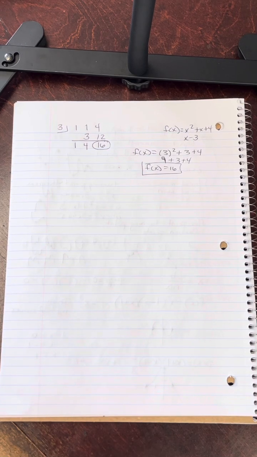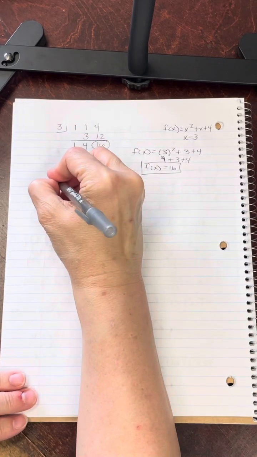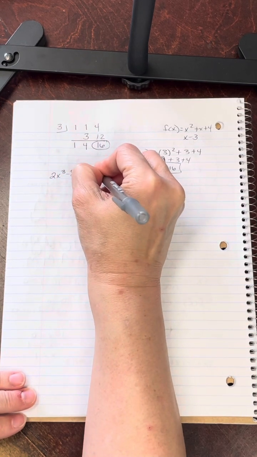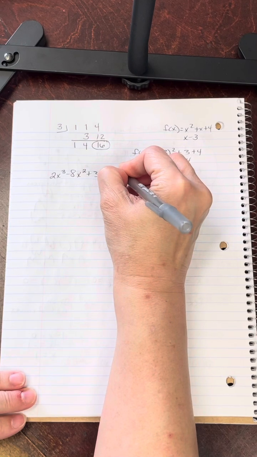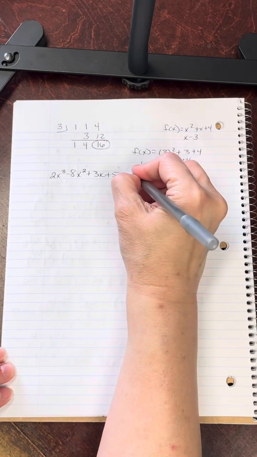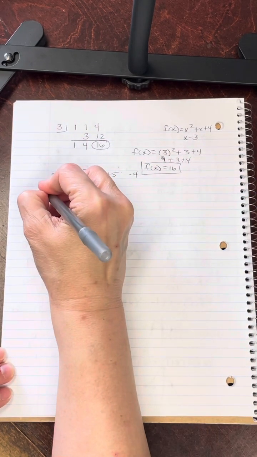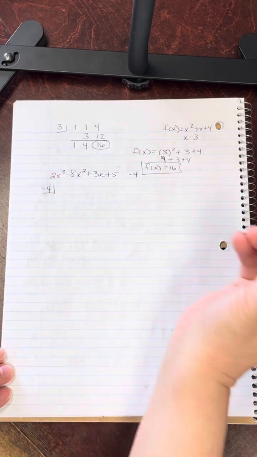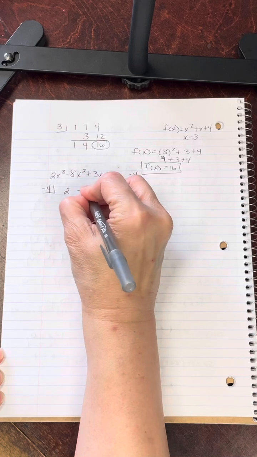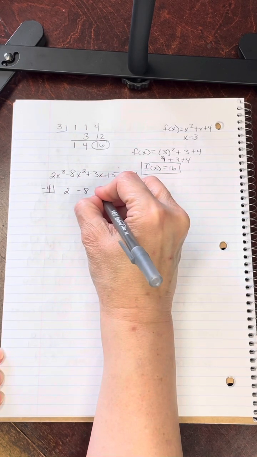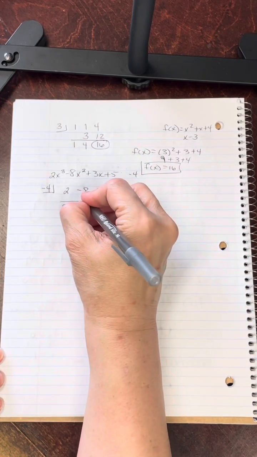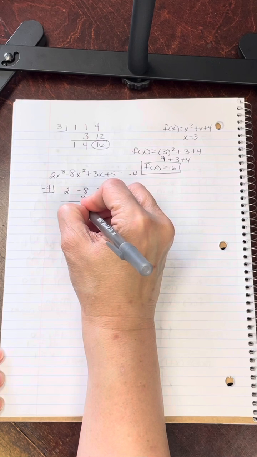Now, example 2. Use the remainder theorem to evaluate 2x cubed minus 8x squared plus 3x plus 5, and they want us to say x equals negative 4. So negative 4 is what we're testing. So in my division box, it's not attached with an x, so we're going to keep the negative 4. X cubed is the highest value, coefficient is 2. X squared, it's negative 8. Plain x, it's 3. Non-x, it's 5. Drop our 2. Negative 4 times 2 is 8. Negative 8 plus 8 is 0.